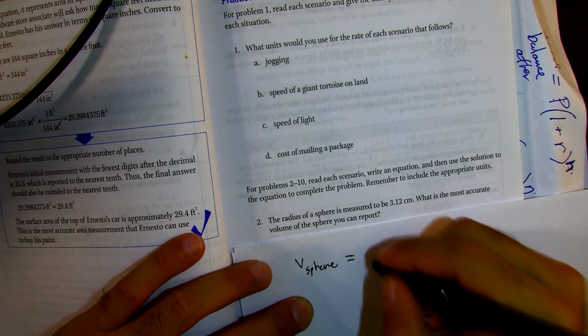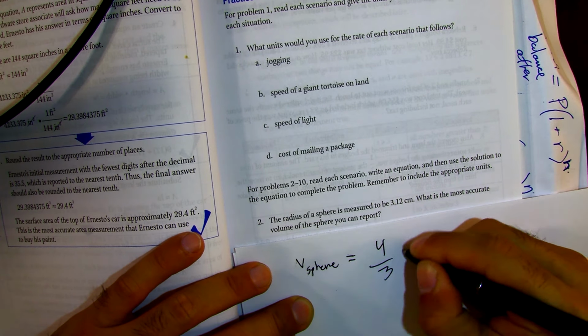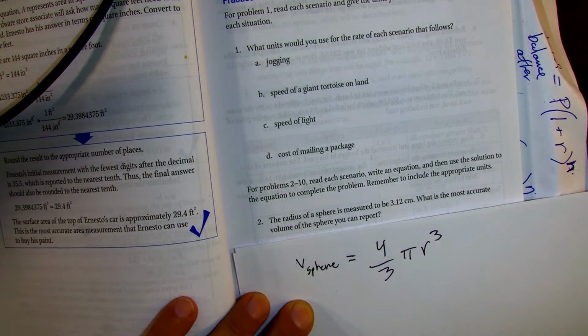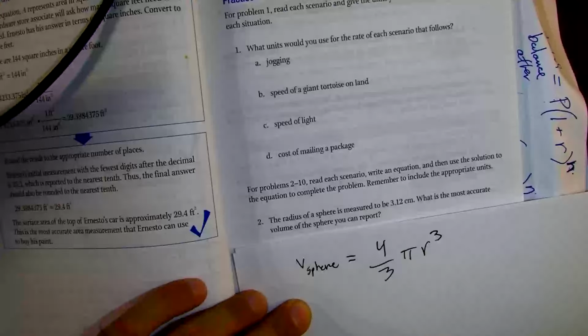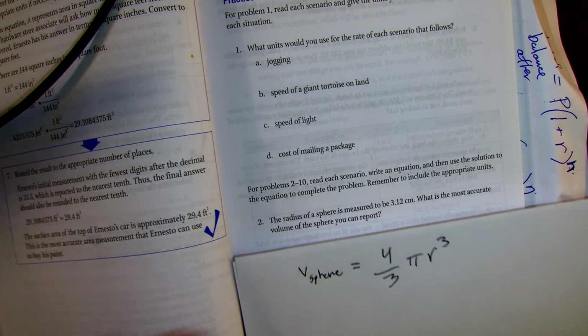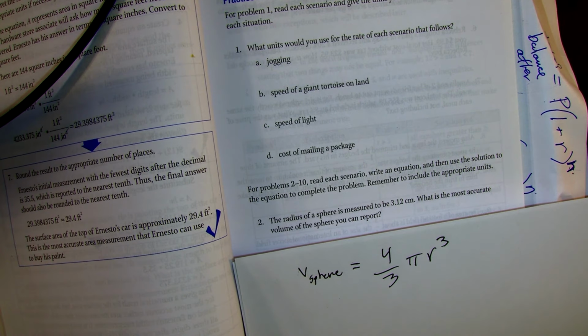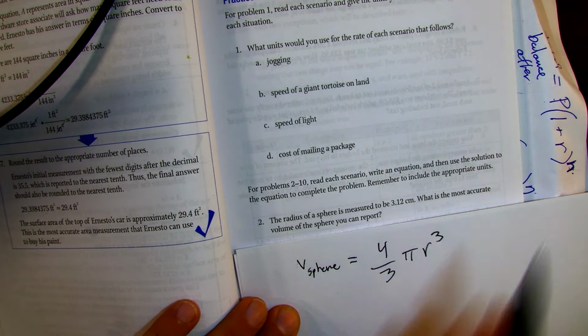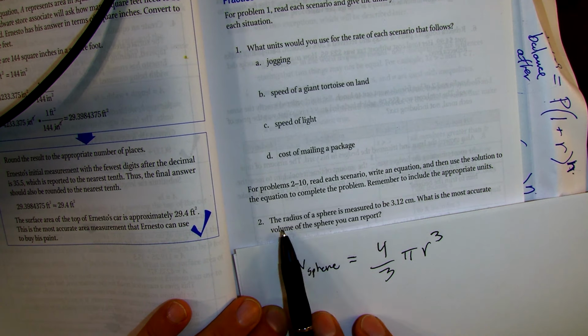All right. So we have our equation for the volume of a sphere. I want you to go and write that down. So for the SAT, you're not going to have to memorize these kinds of formulas. They're going to be given to you for the SAT. Okay. So I'll edit this video so it's a little more concise. Let's read it again. The radius of a sphere is measured to be 3.12 centimeters. So we know that the radius is 3.12 centimeters.